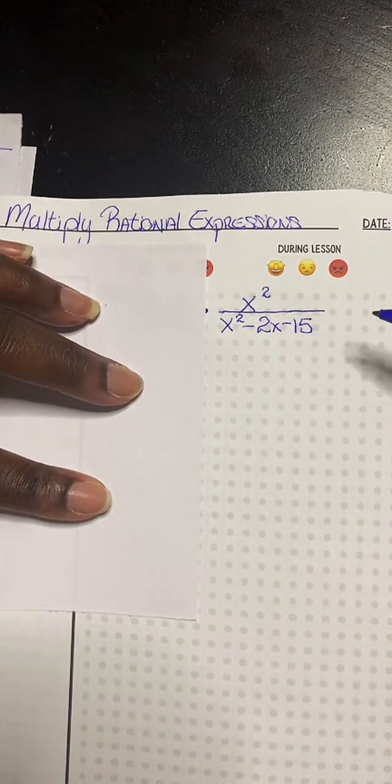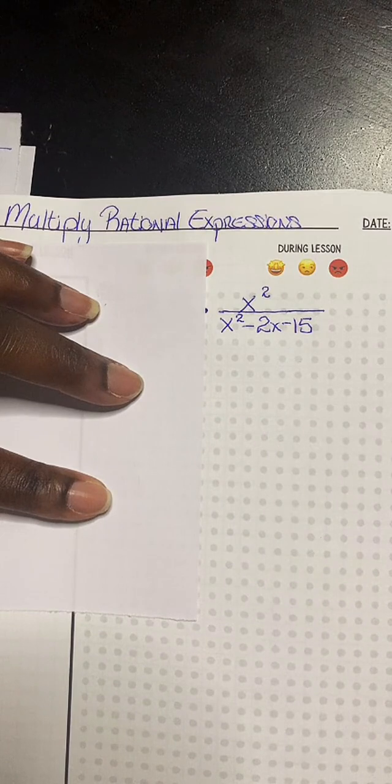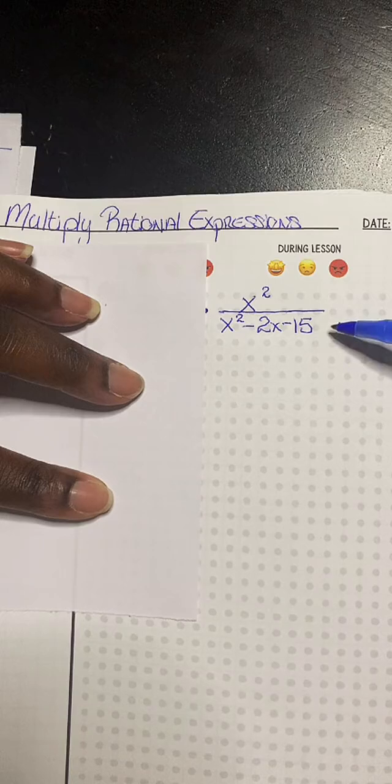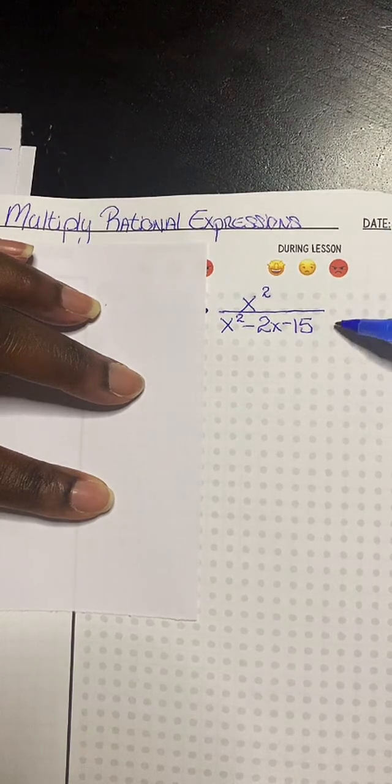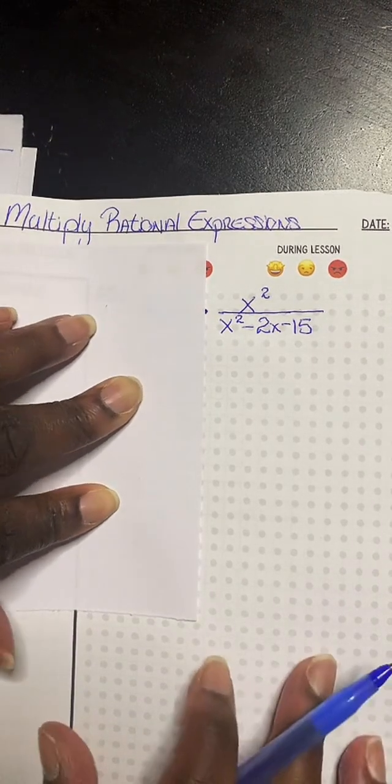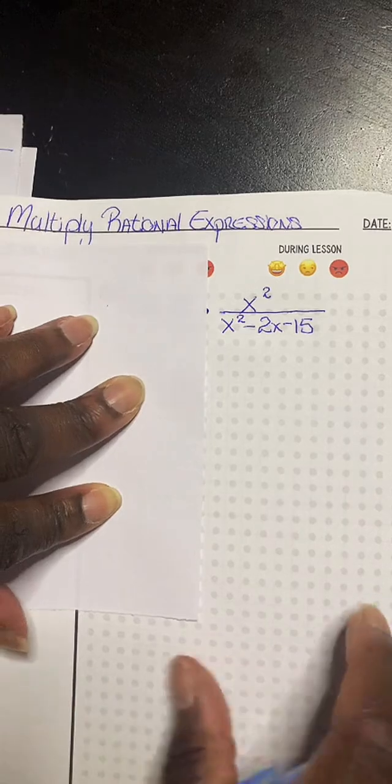What do you think we should tackle first? The x squared or the x squared minus 2x minus 15? You can say n for numerator, d for denominator. That's so much better. Okay, so Michael says factor the denominator, the bottom. Daniel, the bottom.